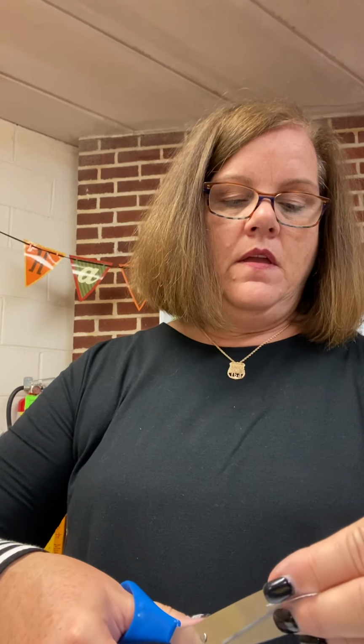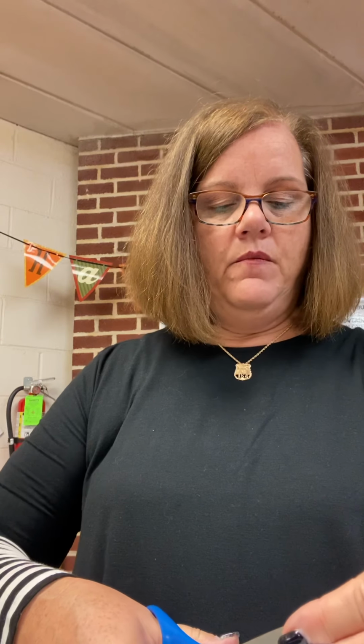All right, so we're going to cut these out. So we have these 2 strips now, and we're going to cut them. And then we're going to talk about the 7 animals and which animal do we think hibernates and which animal do we think stays up all winter.